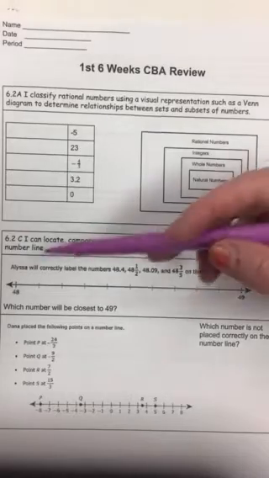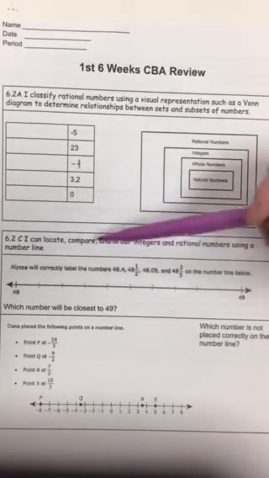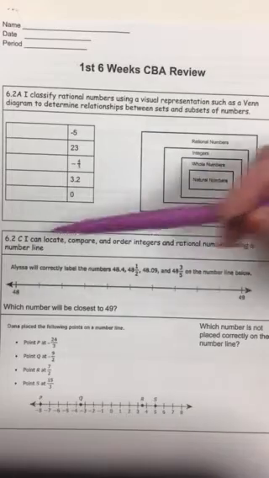Okay guys, this is going to be video number 2 for our CBA study guide. We're going to be looking at 6.2c, I can locate, compare, and order integers and rational numbers using a number line.